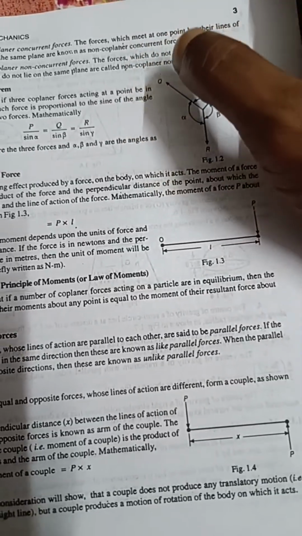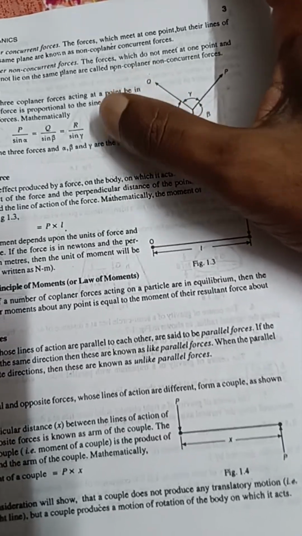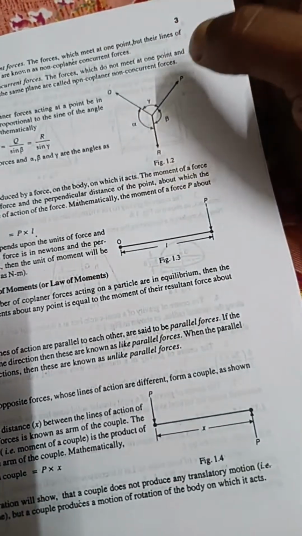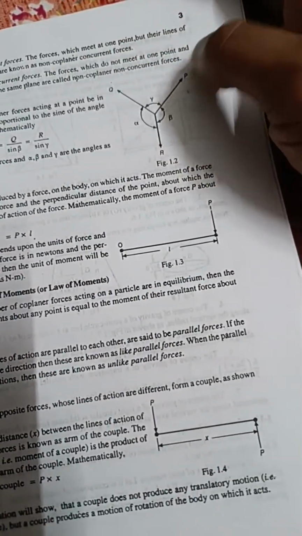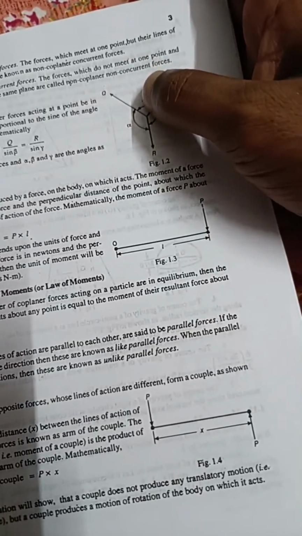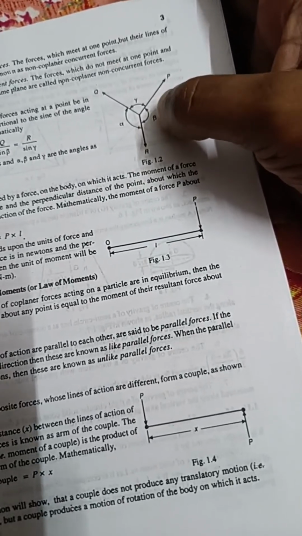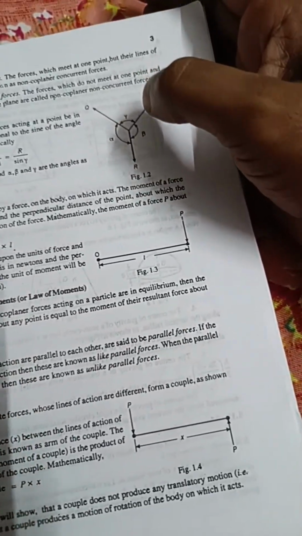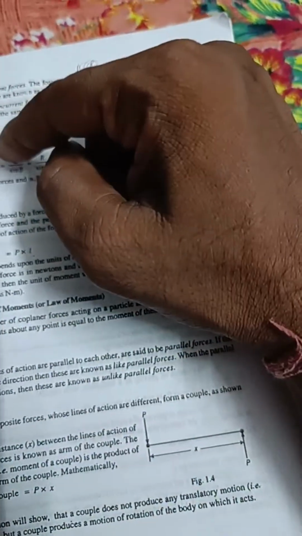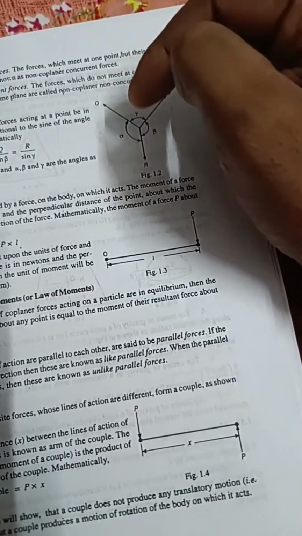Lami's theorem, we can remember that P by sin alpha is equal to Q by sin beta is equal to R by sin gamma. See, P by sin alpha: P is the acting force and the opposite angle is alpha. R force's opposite angle is gamma. Q's opposite angle is beta. So Lami's theorem can be written as P by sin alpha, P being the force opposite alpha, Q by sin beta, and R by sin gamma.